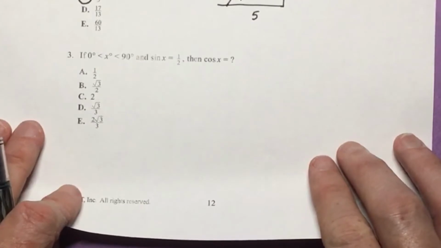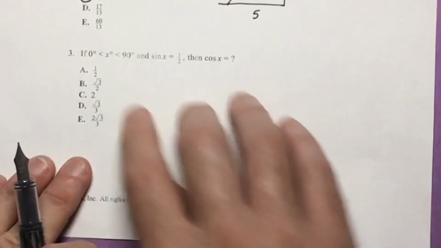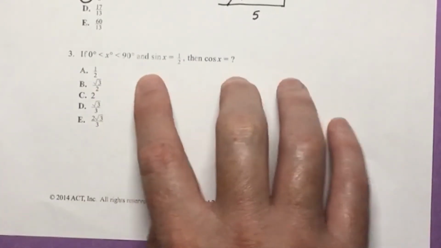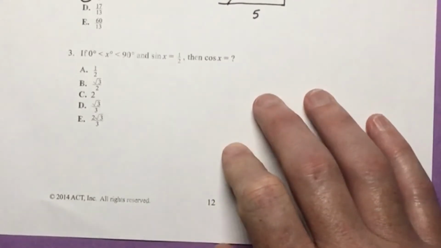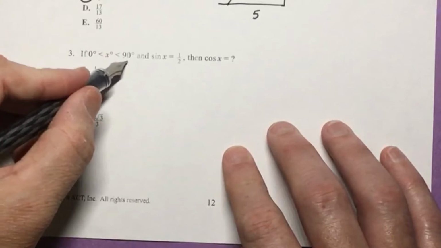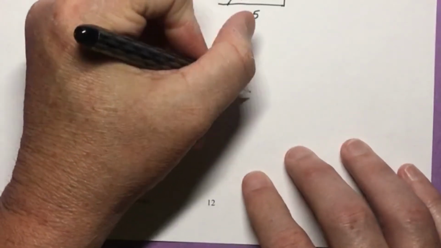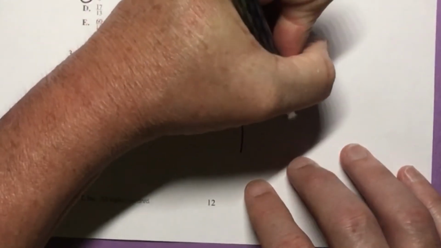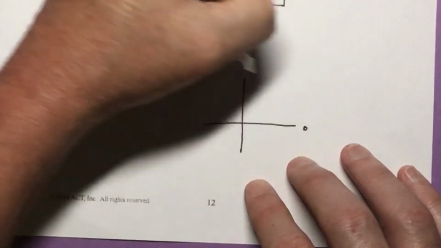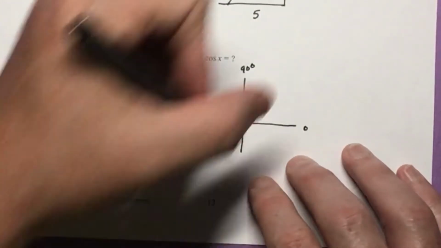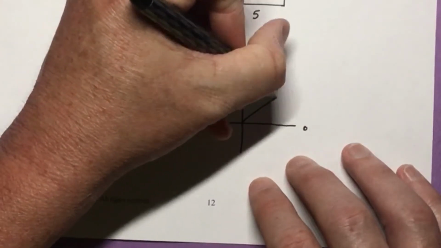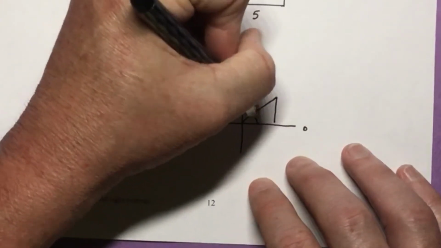Okay. Now, number 3. If x is between 0 and 90 degrees, and the sine of x is 1/2, what is the cosine of x? Oh my goodness. Okay. Well, this information here is important because that tells us what quadrant we're in. So we're in the first quadrant because there's 0 and there's 90 degrees. And I have some angle, call it x.